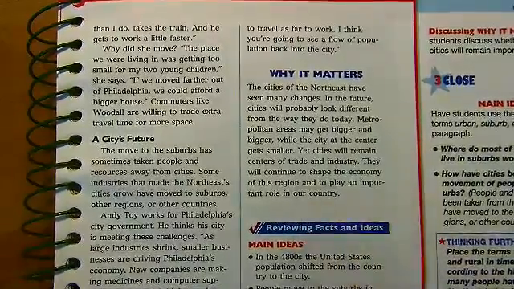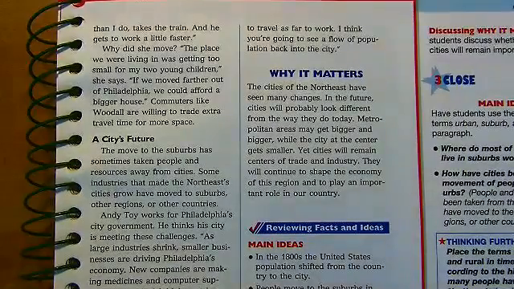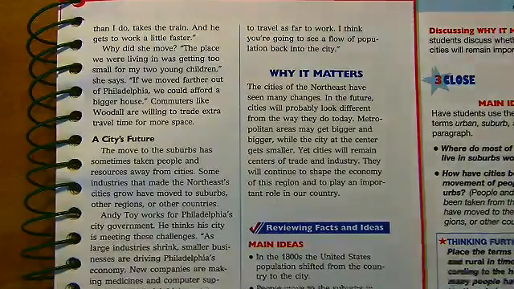Why did she move? The place where we were living was getting too small for my two young children, she says. If we moved farther out of Philadelphia, we could afford a bigger house. When you live in a city, things are going to be more expensive. Commuters like Woodall are willing to trade extra travel time for more space.